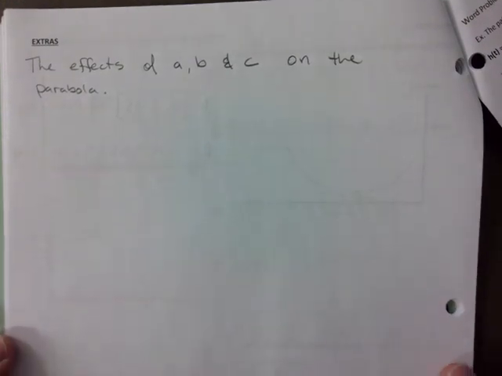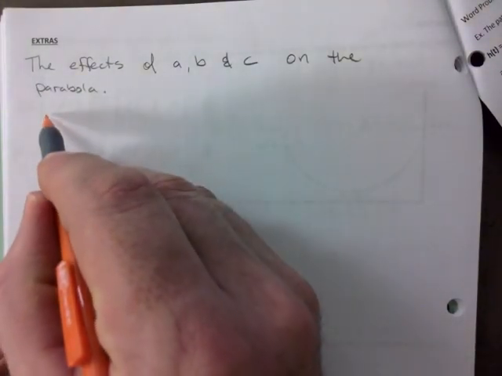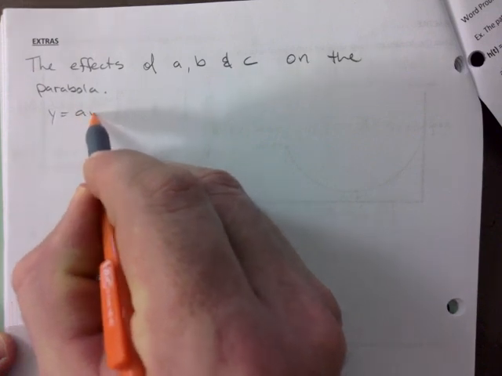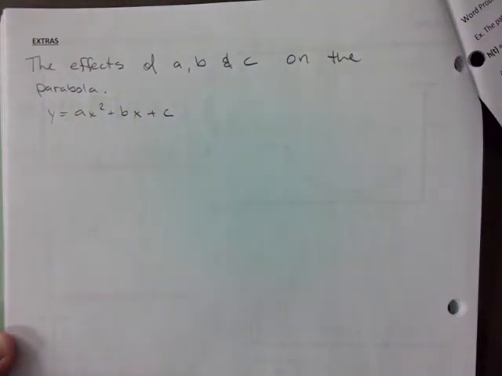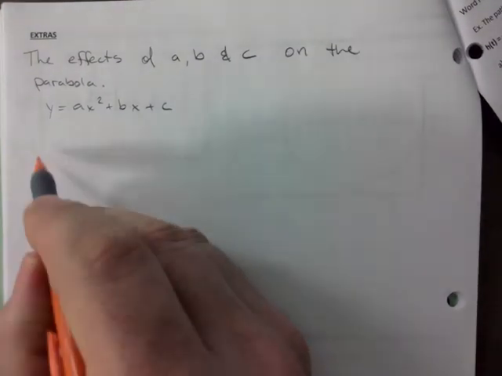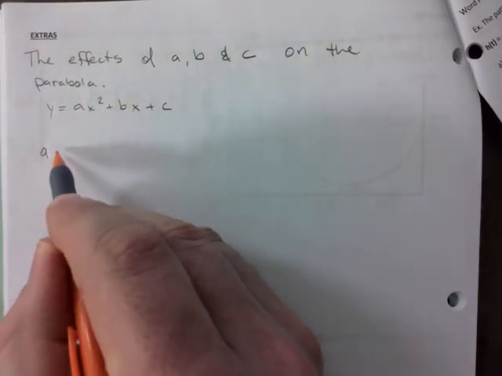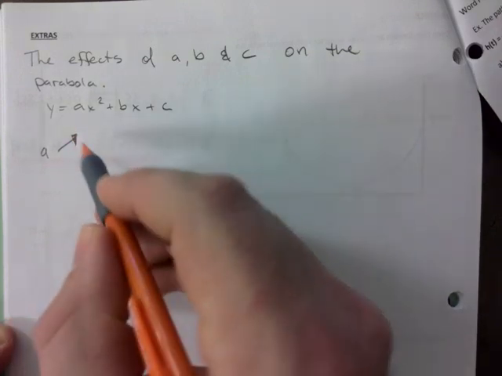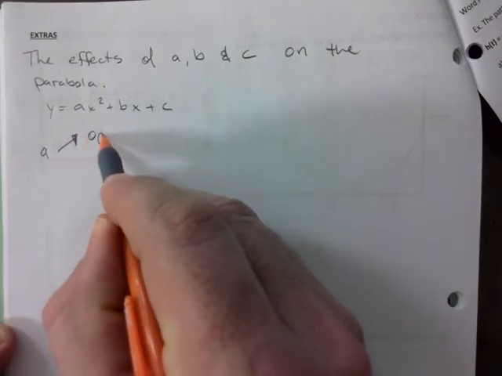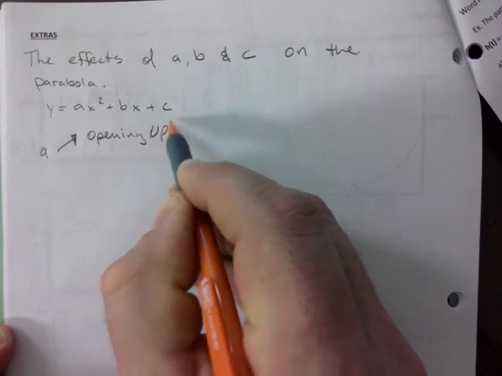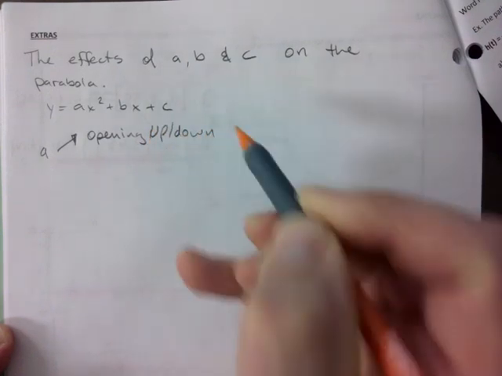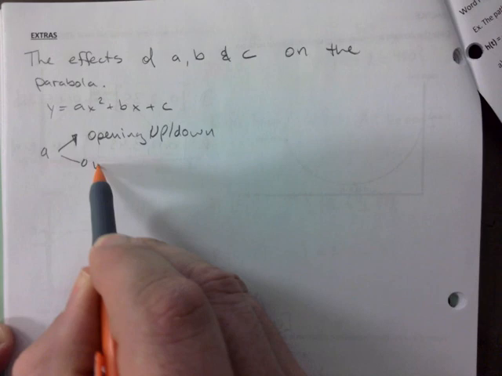So if you have it in general form, like this, A will tell us two things: opening, up or down, no changes there, right? We know that already. It will also give us the width.